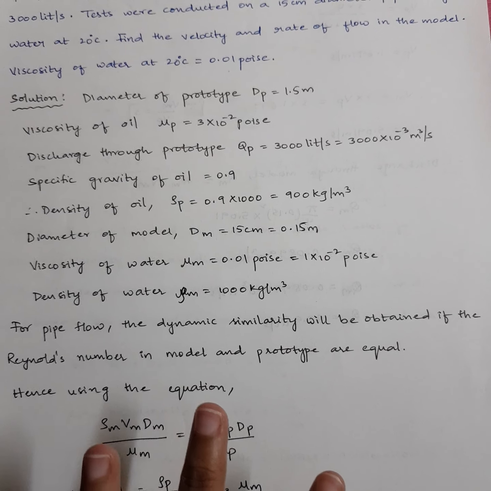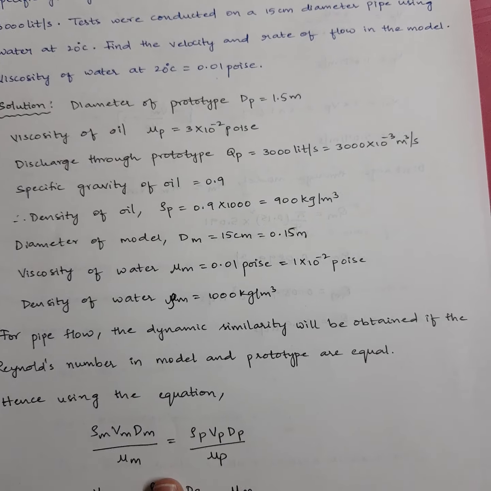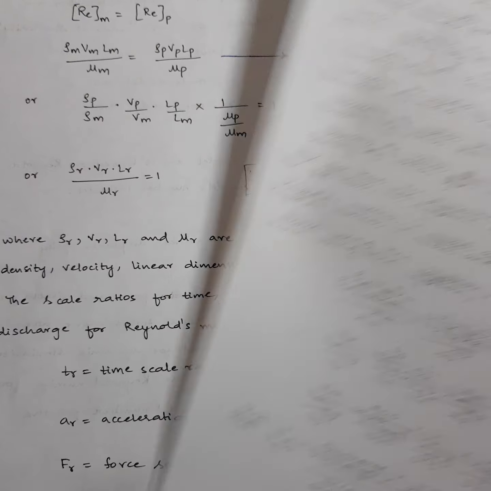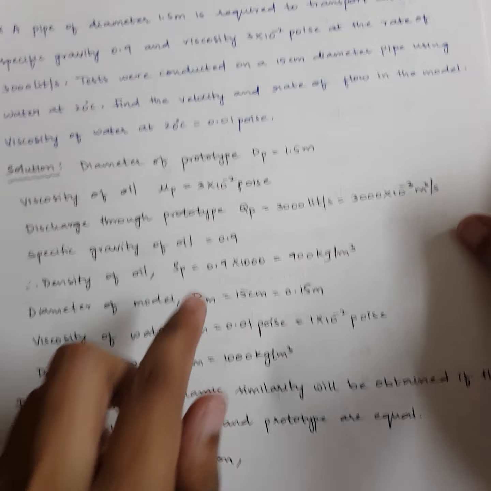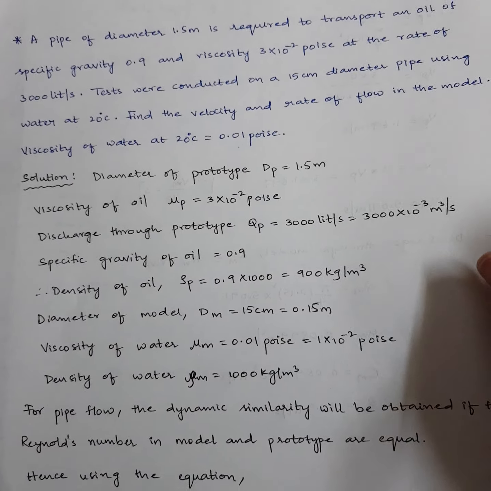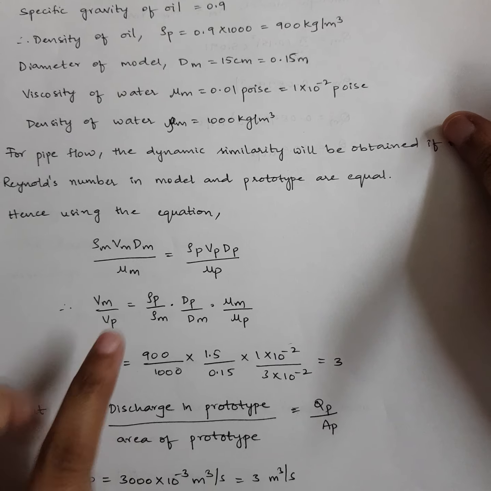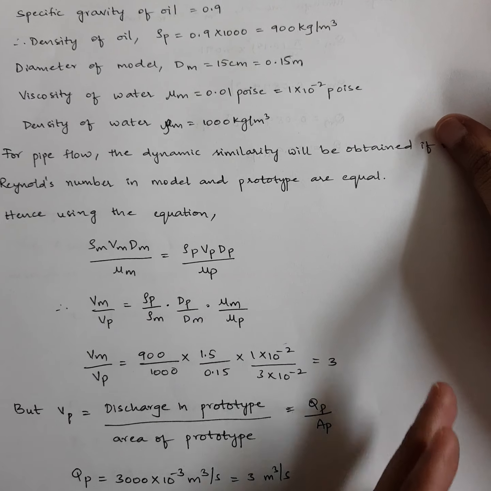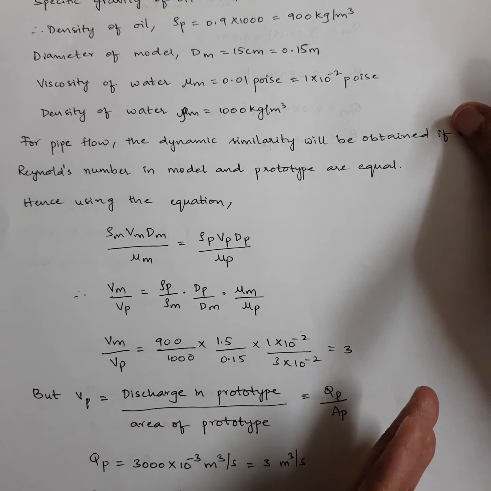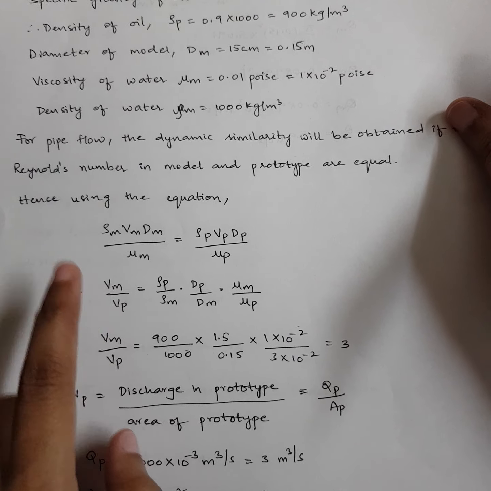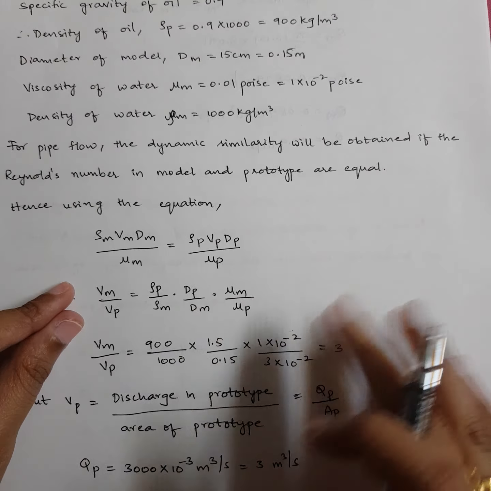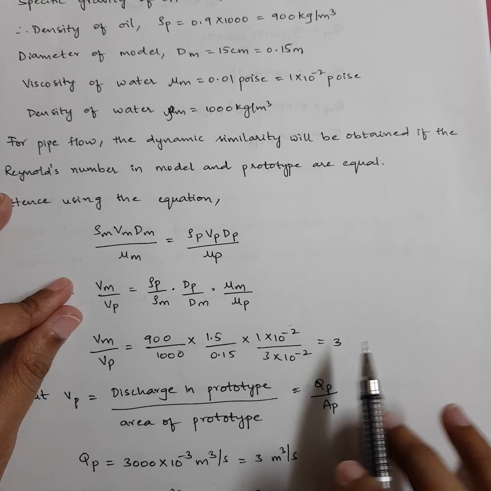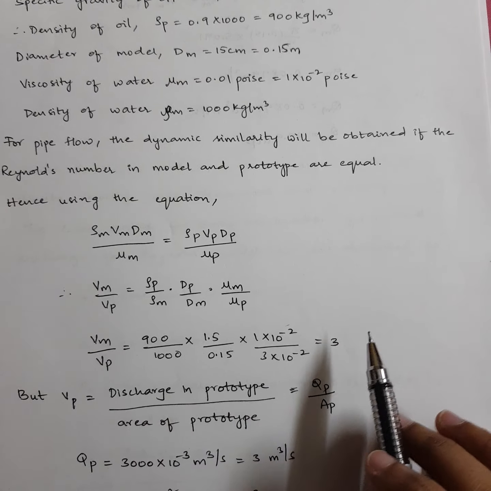Now according to our Reynolds number formula, the Reynolds number of the model must be equal to the Reynolds number of the prototype. If you remember this equation which I have told you to remember, the basic equation, I have applied the same equation. So I have written Vm by Vp. Why? Because one of the unknowns in the question is to find the velocity in the model. So Vm is missing. That's the reason I am keeping Vm by Vp on one side and I've sent all the other terms to the other side. You can observe all the other terms' values are there in the given data except Vm. So I've kept the velocity terms on one side and the others on the other side. I've substituted all the values and you'll get 3. So Vm by Vp we got 3.